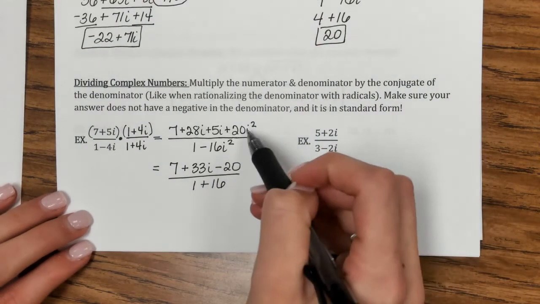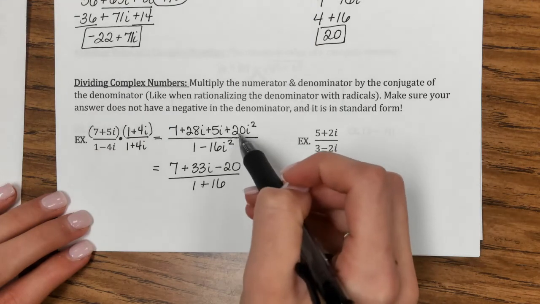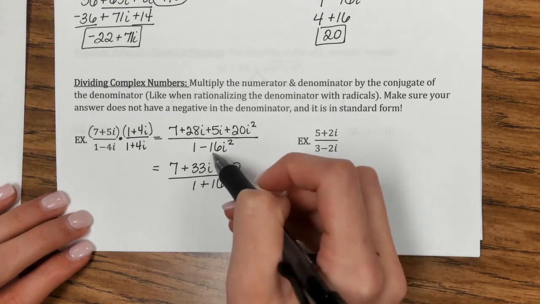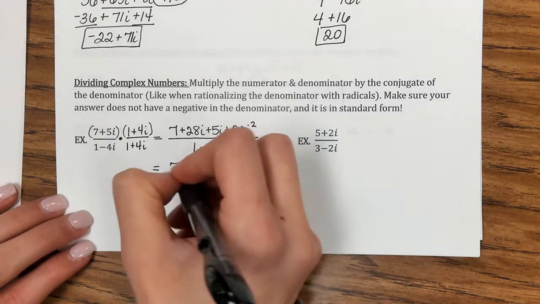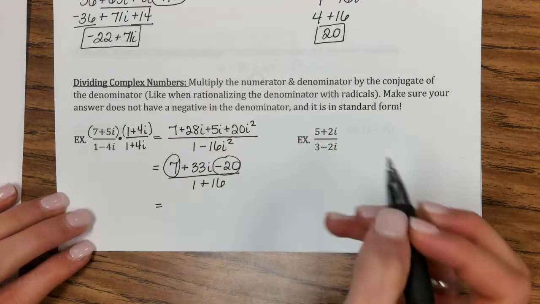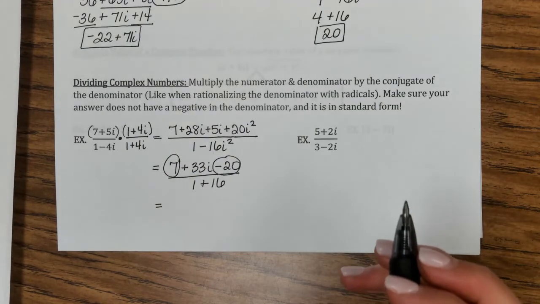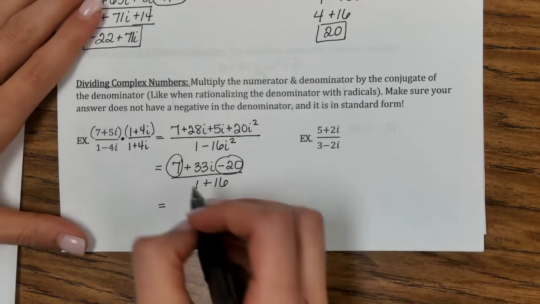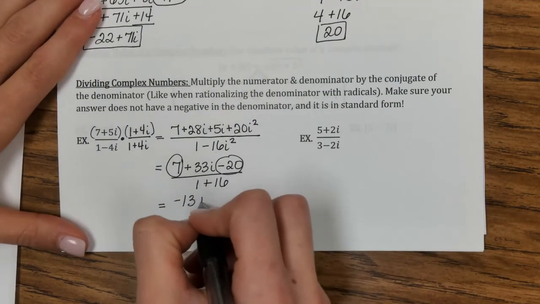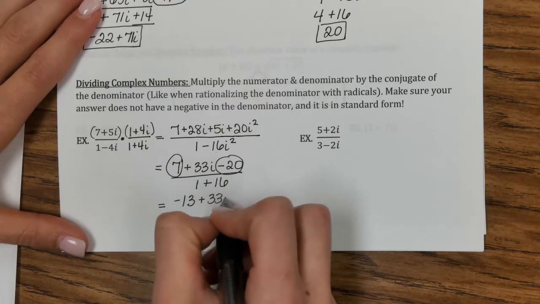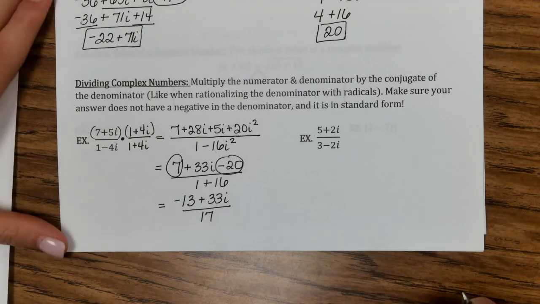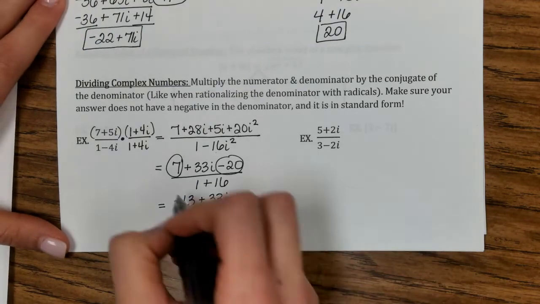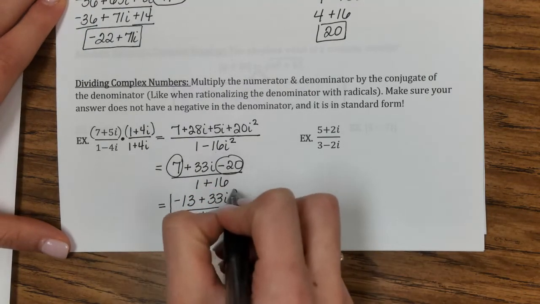Alright, because both of those i squareds change that sign from a positive 20 to a negative 20 and negative 16 to a positive 16. 7 minus 20, not times. 7 minus 20 will give you negative 13 plus 33i over 17. Check to simplify. I cannot. There's my answer.